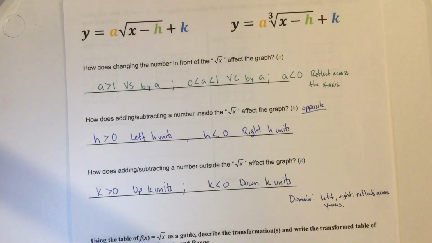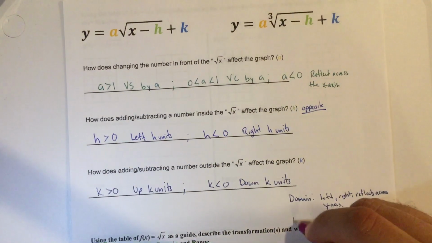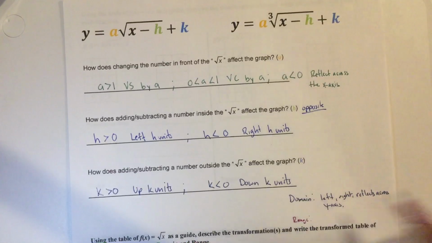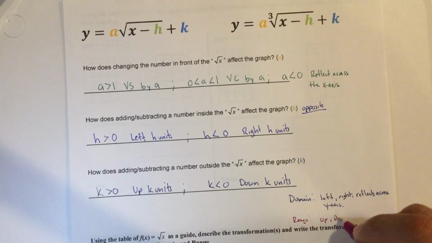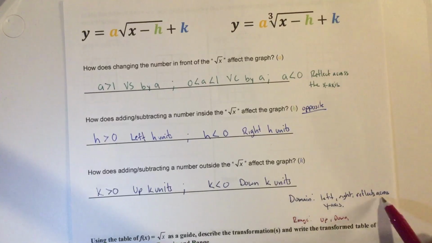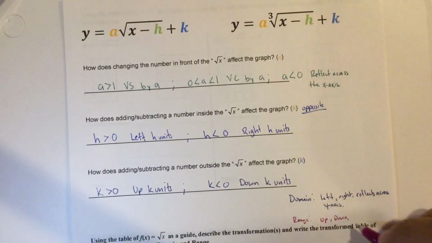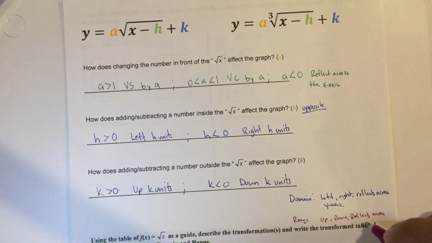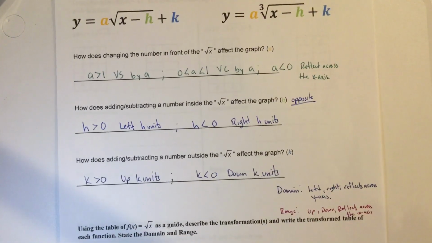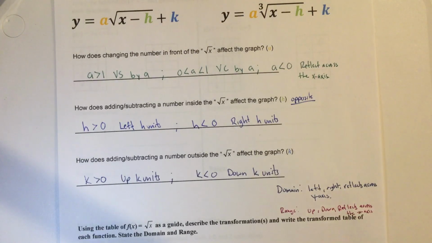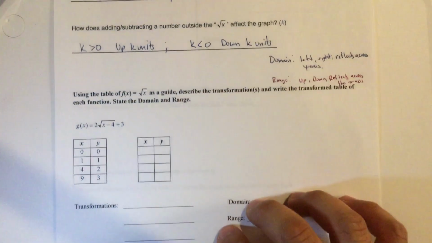So what affects the range? If this was left-right, what would affect the range would be up and down. And if reflecting across the y-axis affects the domain, then reflecting across the x-axis affects the range. Okay, so let's go ahead and take a look at this back over here now.